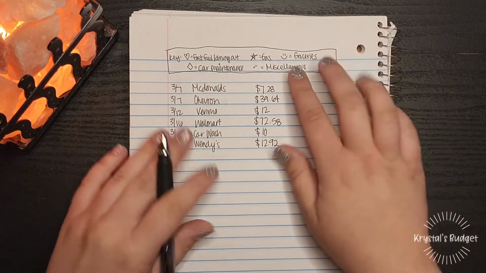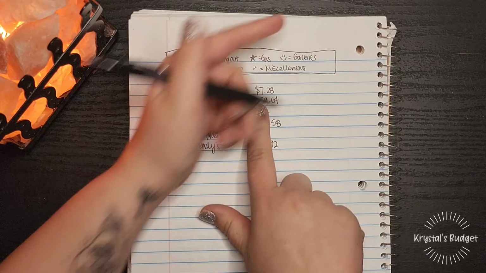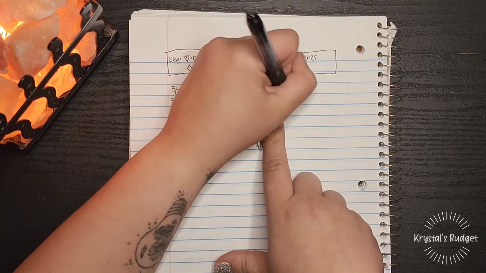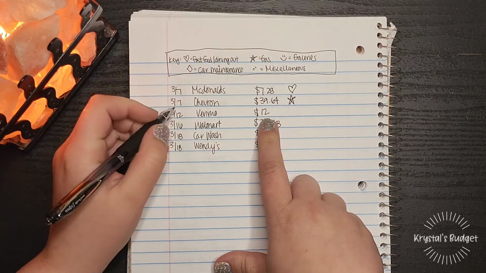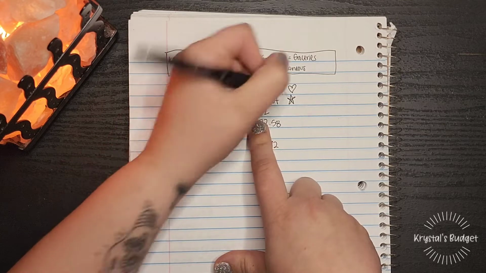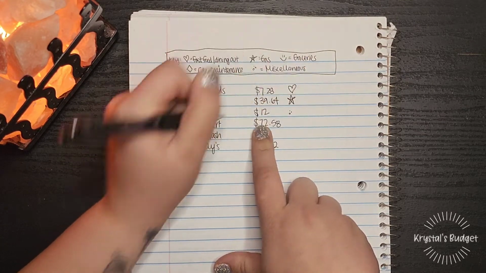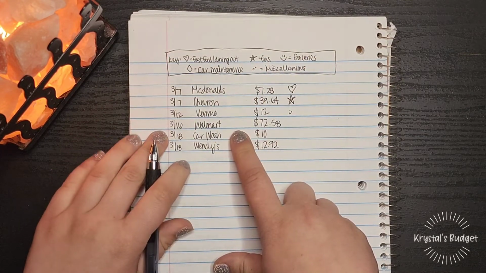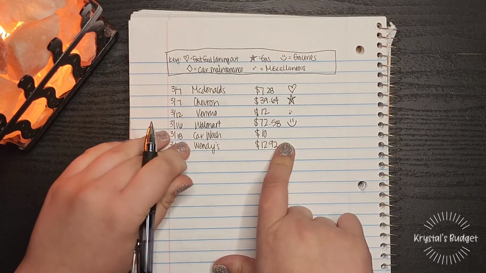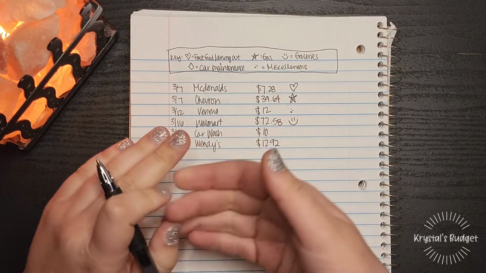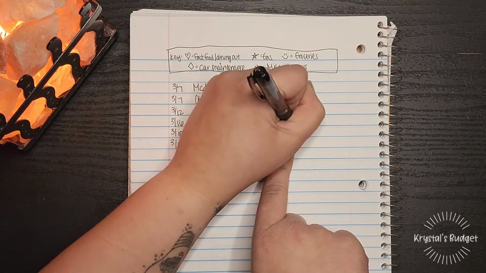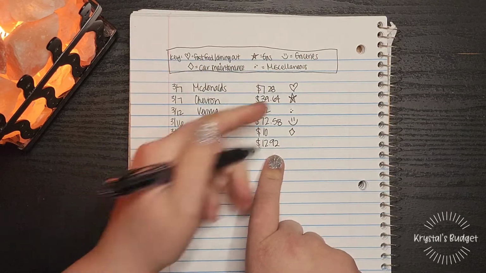So you're just going to go through your bank statement and be like, oh, McDonald's, that's fast food, so you're going to put a heart next to it. Chevron for gas, put a star by it. And Venmo, I would consider miscellaneous or a bill, but for now we'll just put miscellaneous. Walmart was probably groceries, so we'll put a smiley face. Car wash, I would consider car maintenance because it's upkeeping the outside of your vehicle, so that's going to be a diamond. And then Wendy's is fast food again.